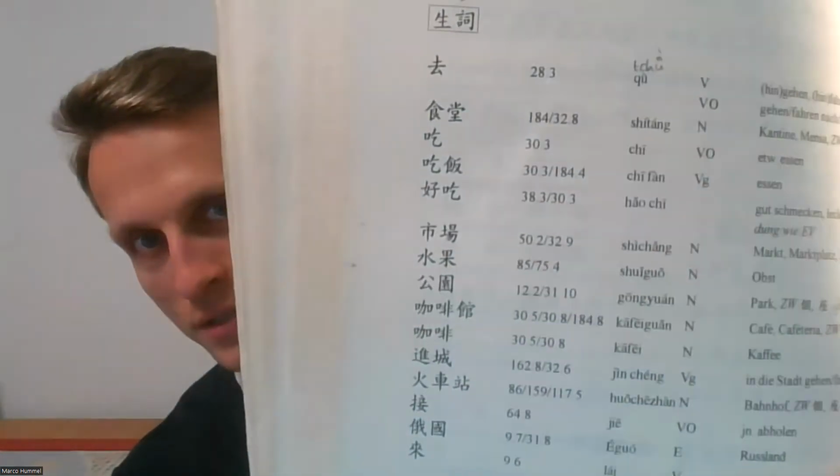You have, for example, the experience of studying with traditional books such as this. You might not be able to fully see this, but this is a vocabulary list from Chinese to German.